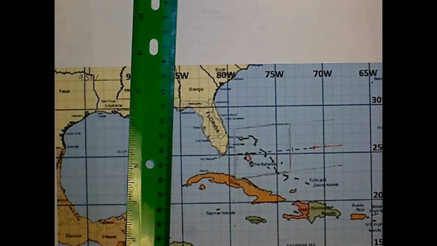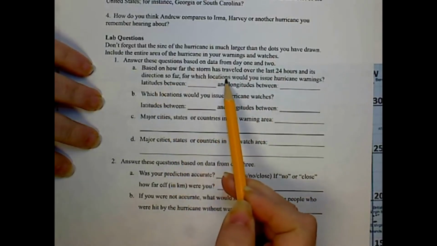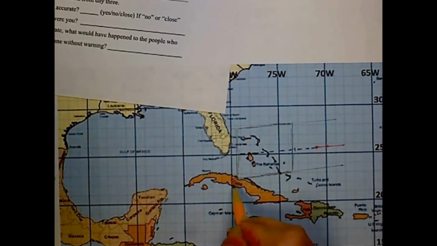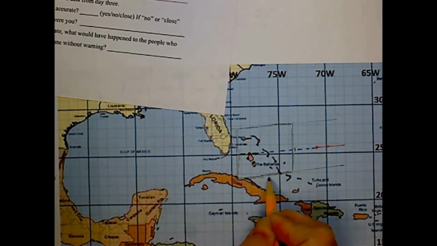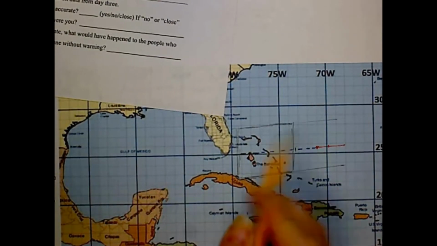You just have to mark these numbers down because on your answer document, we've got question number 1. Based on how far it's traveled in the last 24 hours and its direction so far, which locations would you issue warnings? So for latitudes between, we're going to go ahead and issue a warning. We're going to go straight across here just so we don't have to do weird numbers.